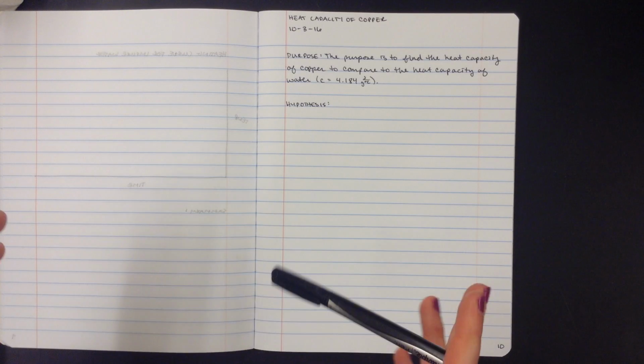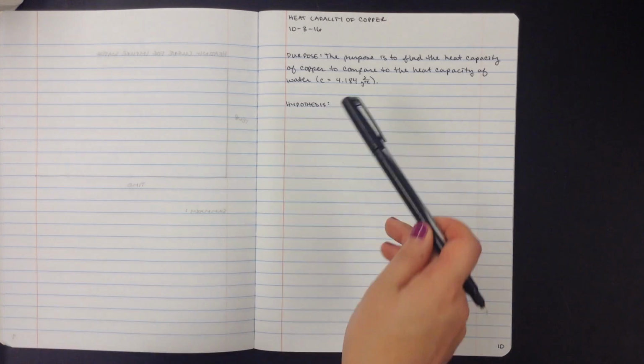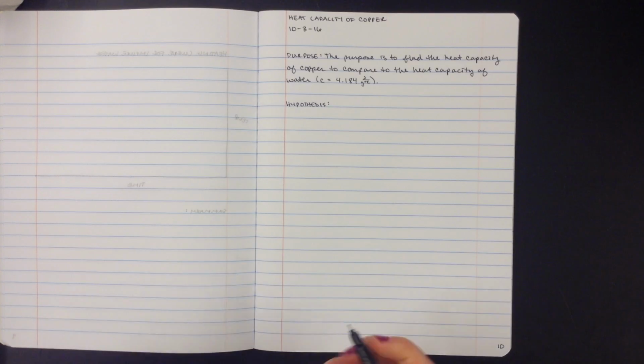instead of just guessing or predicting a random number for the heat capacity of copper, we're just going to hypothesize, do we think the heat capacity for copper is going to be greater than, less than, or equal to the heat capacity for water, or 4.184?